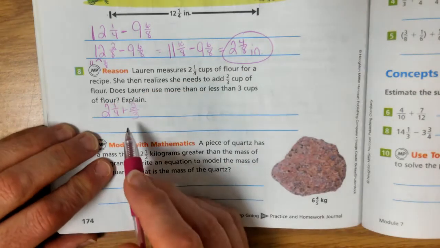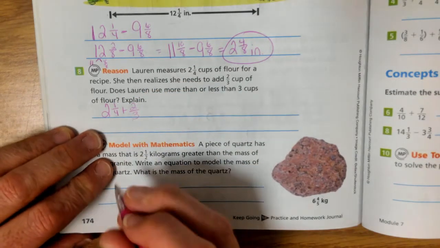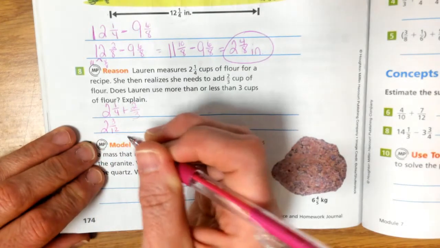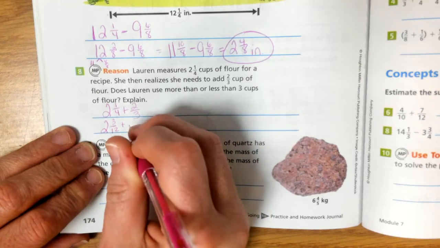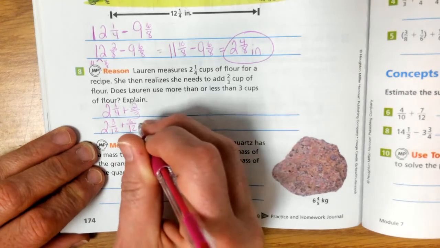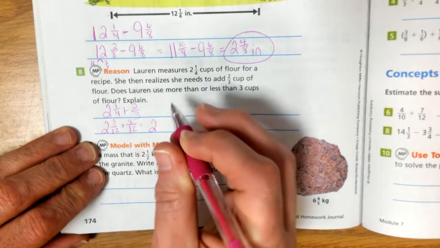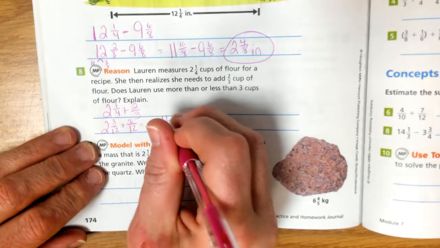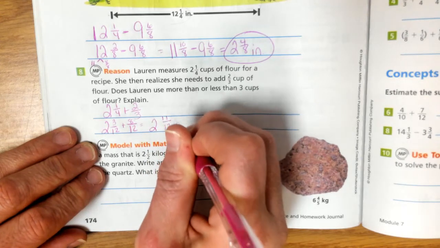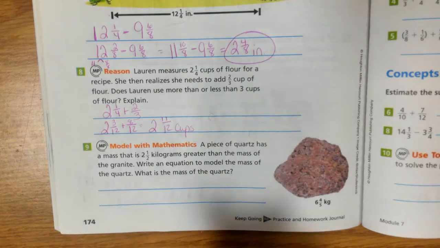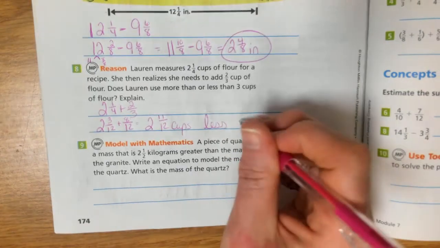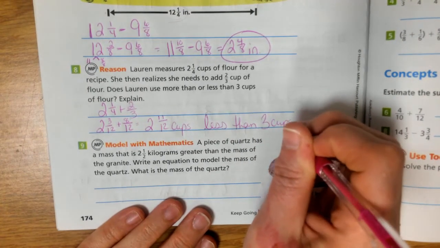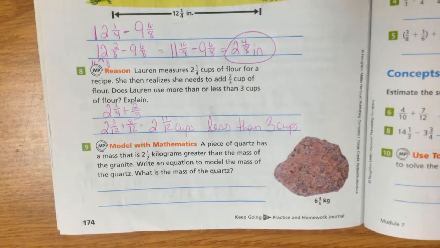So let's rename our fractions to twelfths. So we're going to have 2 3/12 plus 8/12. So 2, 8 plus 3 is 11, and 11/12 cups of flour. So she uses less than 3 cups, right? She uses 1/12 less than.